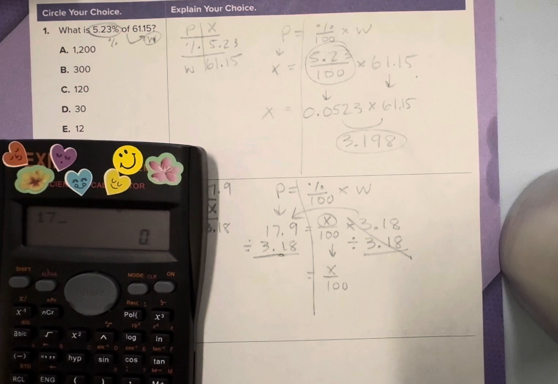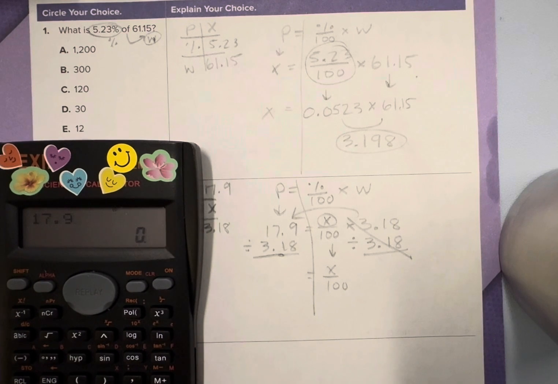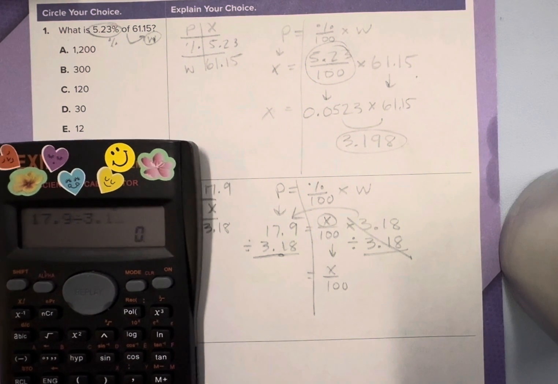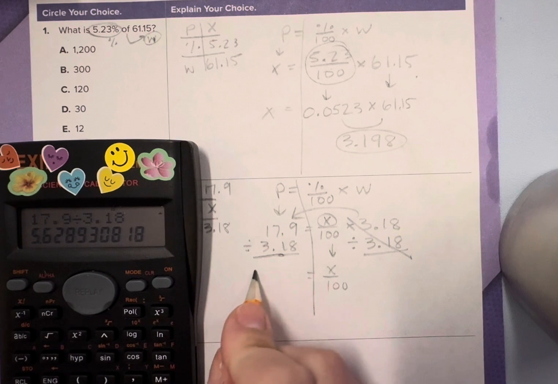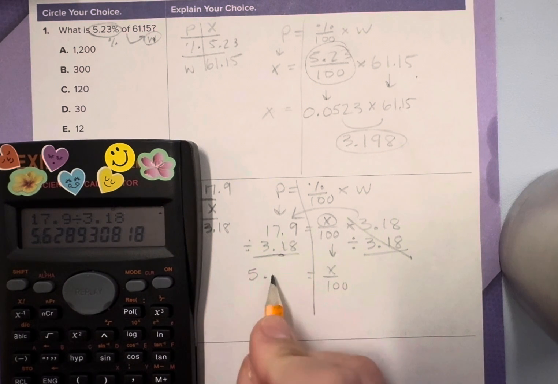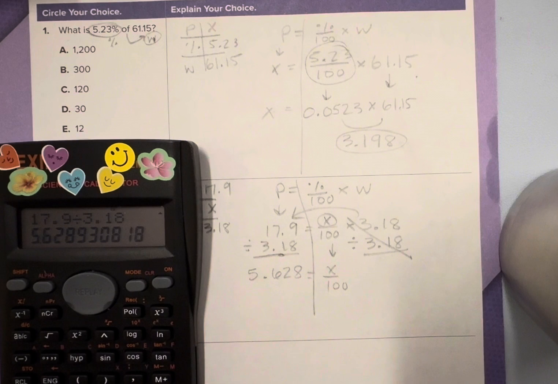And then here, 17.9 divided by 3.18. Big number will go 5.628. Remember, last step here, to get my x alone, opposite of divide by 100 is times 100 to both sides. Remember, times 100 is the same thing as moving the decimal point. So this would be 562.8 is x.